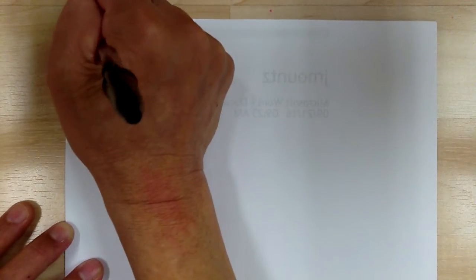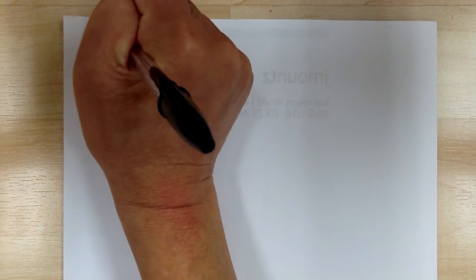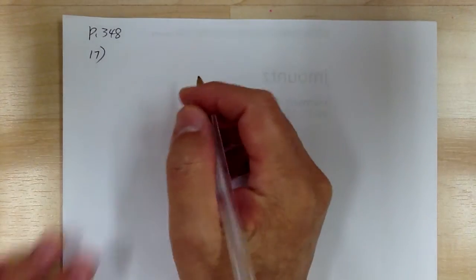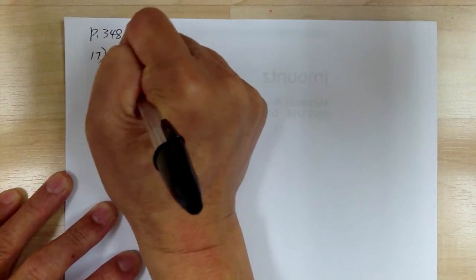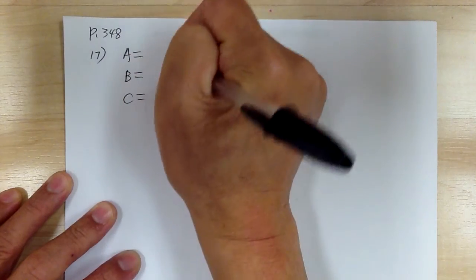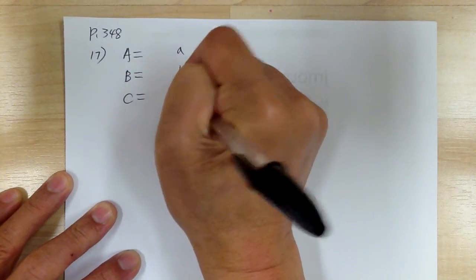Let's go to number 17 next. Okay, number 17. Again, you get A, B, C. You got small a, small b, small c.